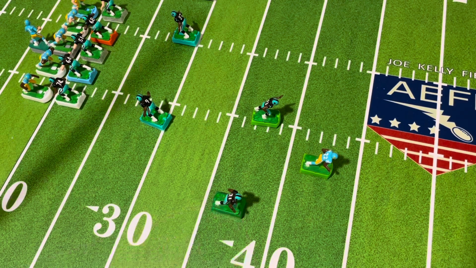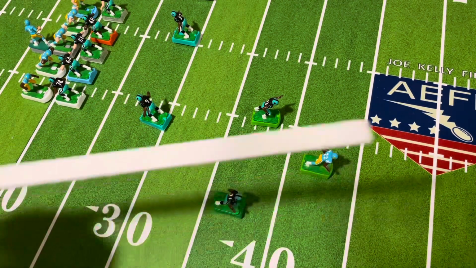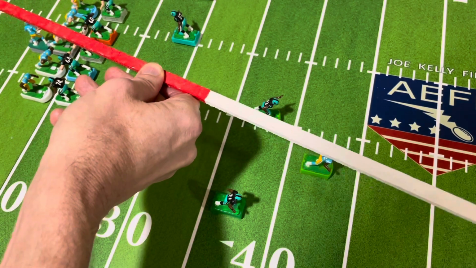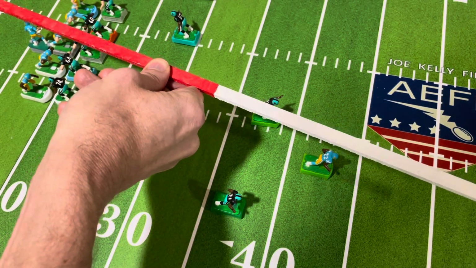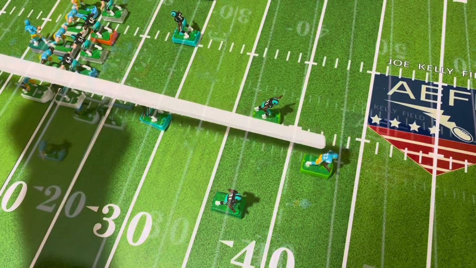First, we look at the quarterback and we measure from the center of his helmet with the range stick, and in this case we see the receiver clearly in the white range.